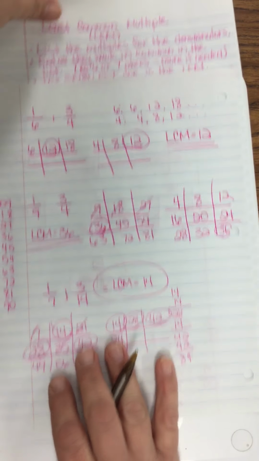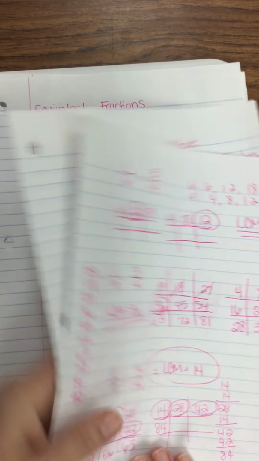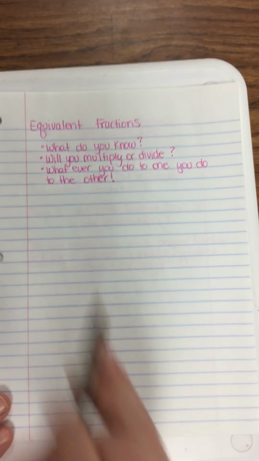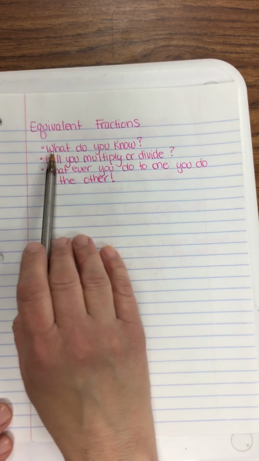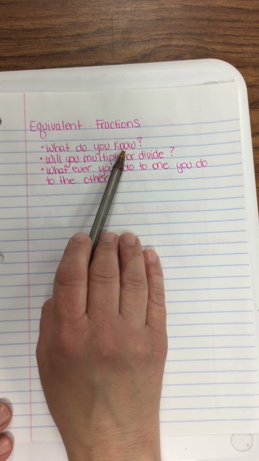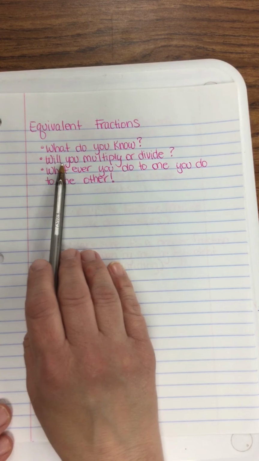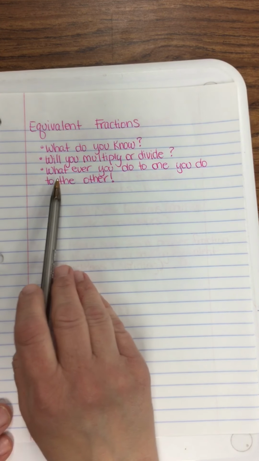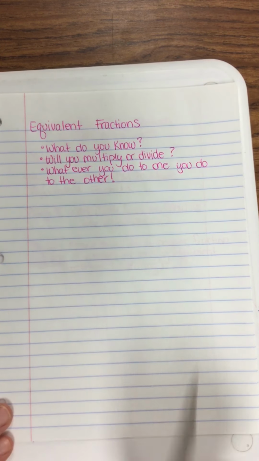So that's the first step. We have to find the common multiple. After you find a common multiple, you're going to make equivalent fractions. So with equivalent fractions, you have to know what you know, what you see. Then will you multiply or will you divide? And then whatever you do to one, you do to the other.